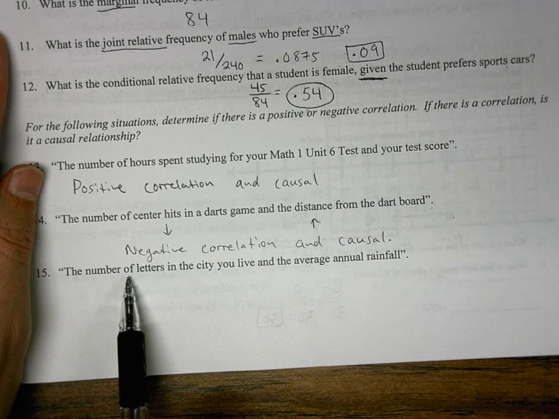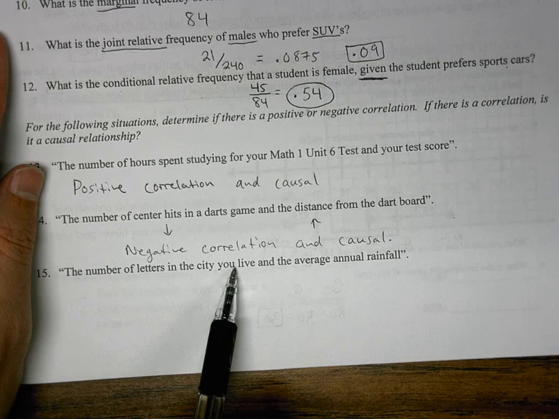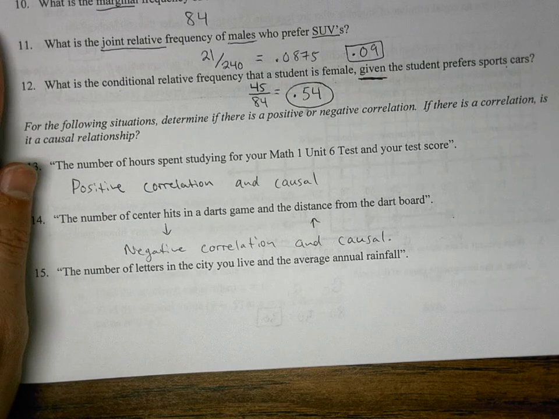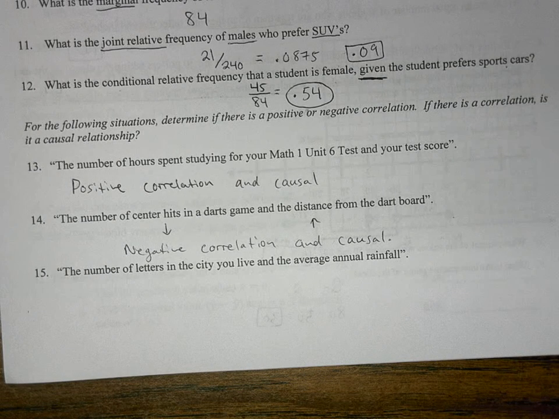The number of letters in the city that you live, and the average annual rainfall. So let's think of what are some cities I could think of that will work? I'm trying to think of cities in California, but that's not really happening right now.